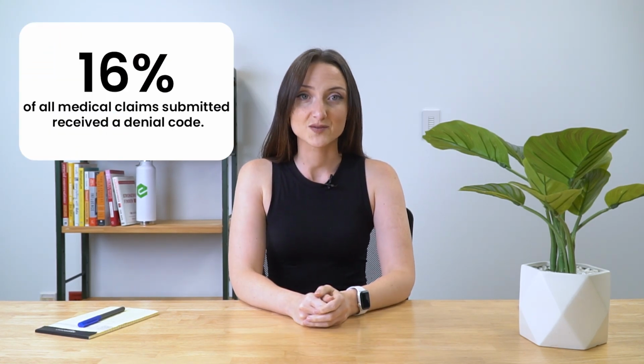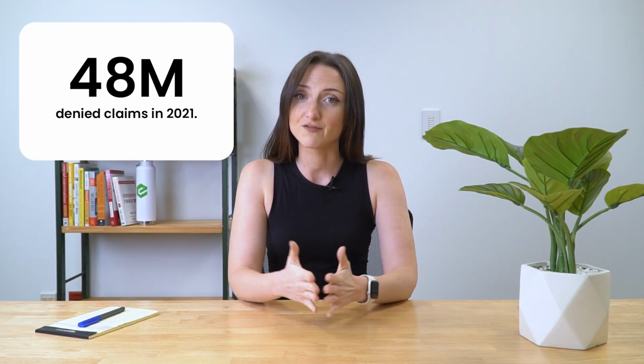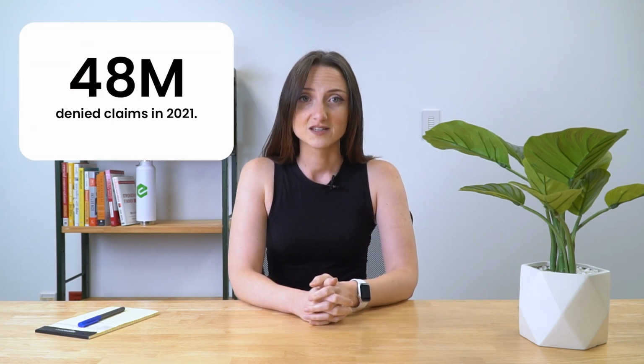In 2021, around 16% of all medical claims submitted received a denial code. That percentage may not sound like a large amount, but let's look at it from a different perspective. That percentage ended up equaling about 48 million denied claims. This goes without saying that millions of dollars in revenue sat untouched with those denied claims, affecting tons of practices.